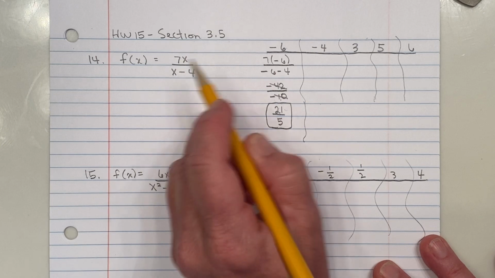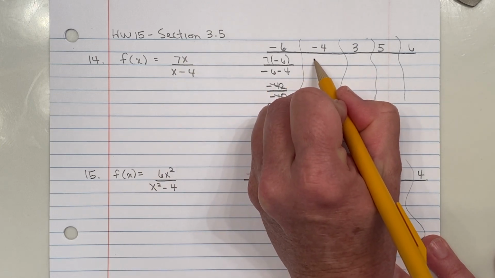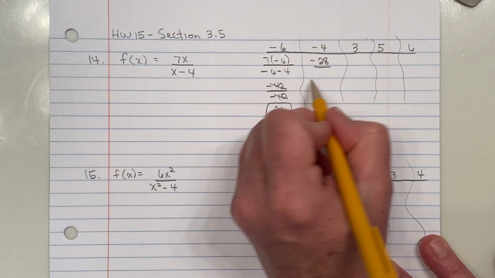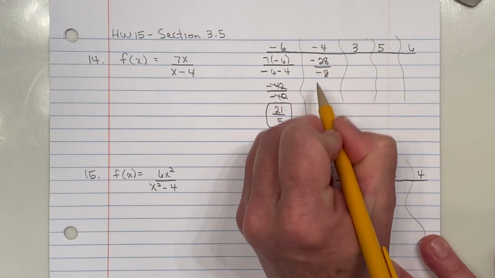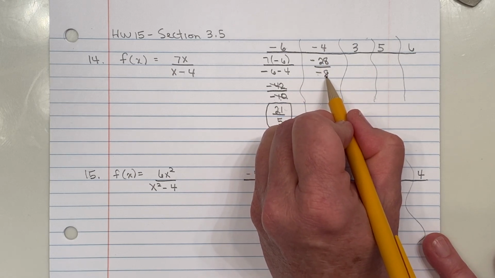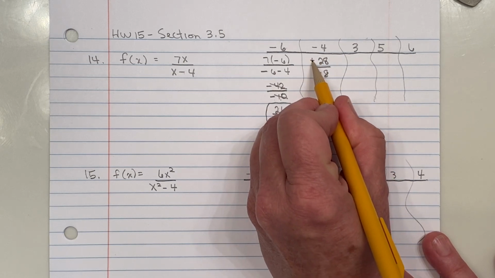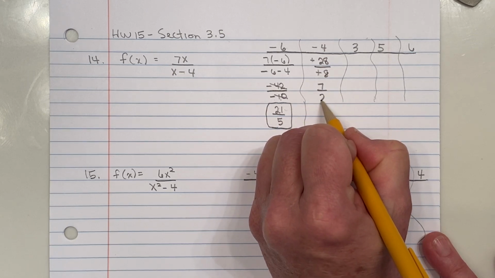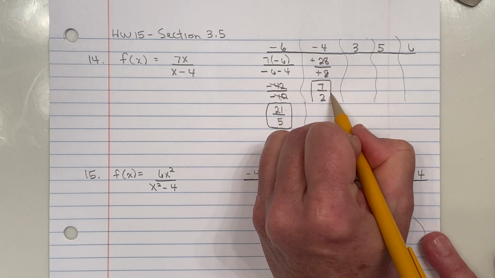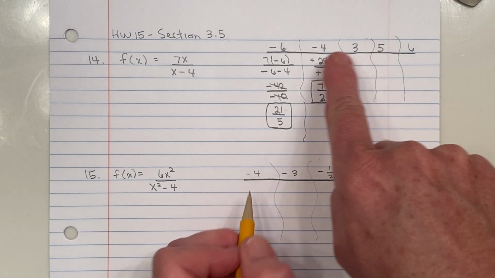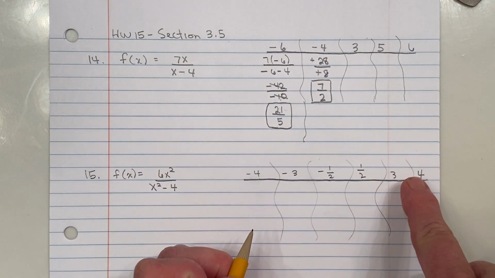Same thing with -4. Now let's plug it in here. So 7 times -4 is -28, divided by -4 minus 4, which is -8. Again, negative divided by negative is positive. 28 and 8 have a common factor of 2. I could start with 2, but they also have a common factor of 4. So 4 divides into 28 7 times, and 4 divides into 8 twice. 7 halves doesn't reduce any further, so that would be the answer that would be entered. Okay. And same thing, just continue with the 3, the 5, and the 6.